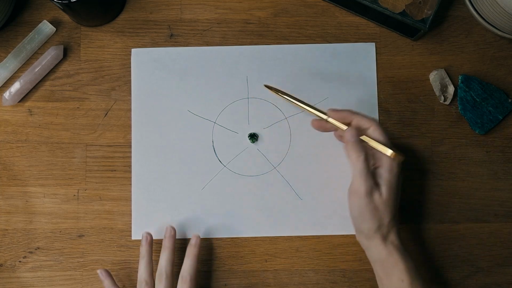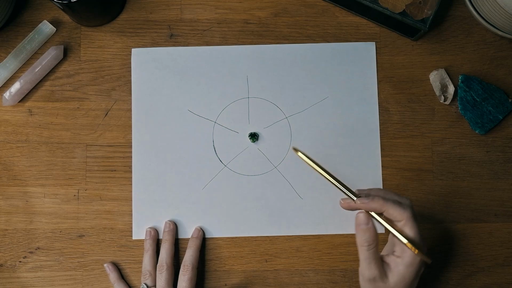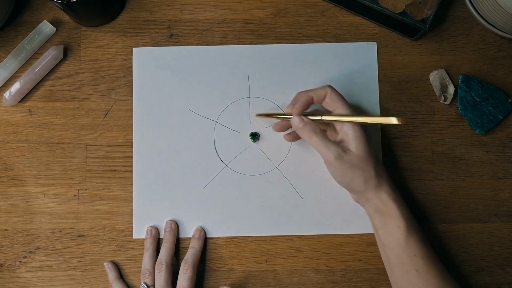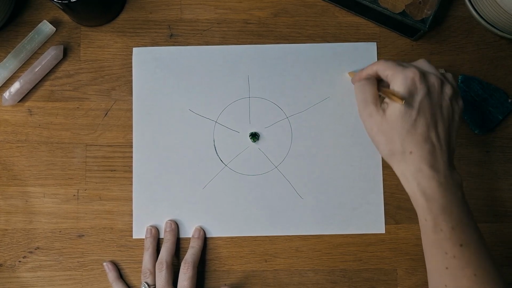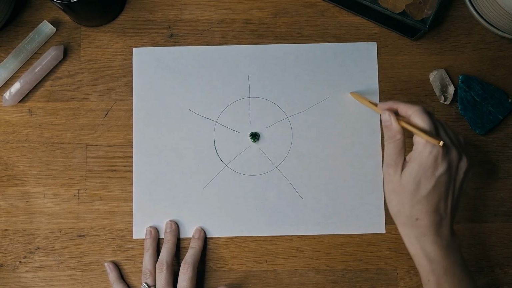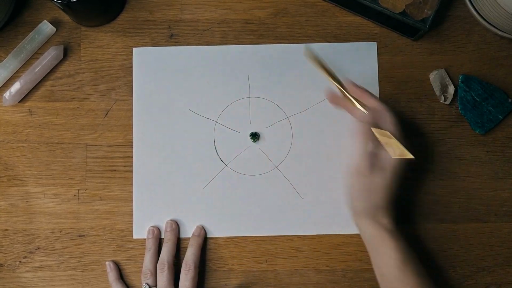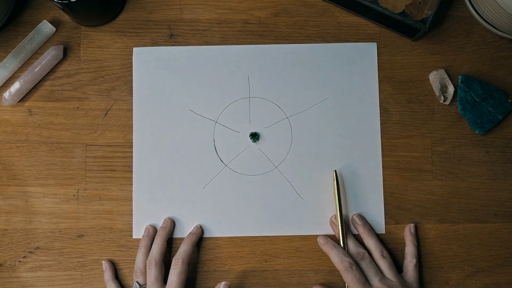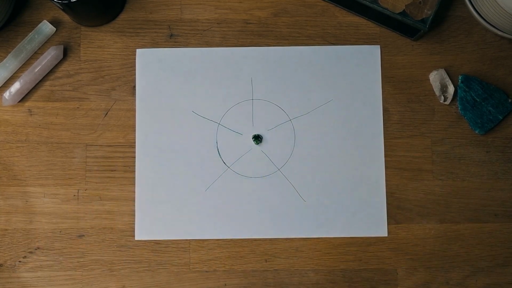I will sometimes keep my charging pads when I've done them very beautifully. This was not done as beautifully because I was doing it for the camera, but I will sometimes keep them, and you can draw sigils here to represent the item that you originally used to charge it and charge it with that same energy. You can decorate it however you like, save it as a nice little charging pad, make it more of a ritual that you use monthly or something like that to recharge your item.